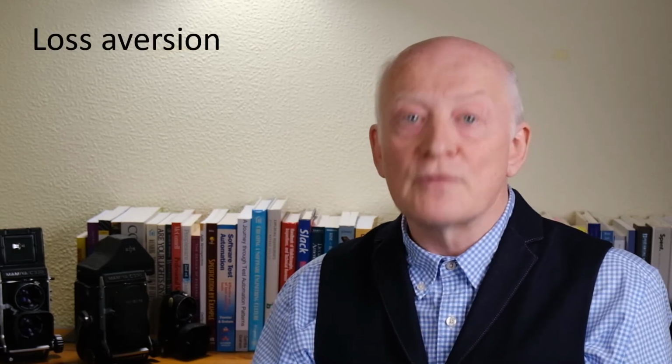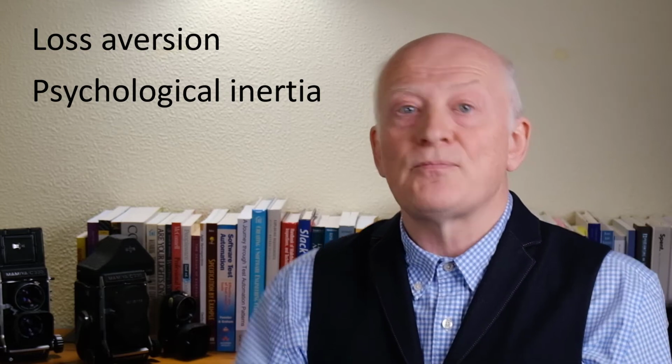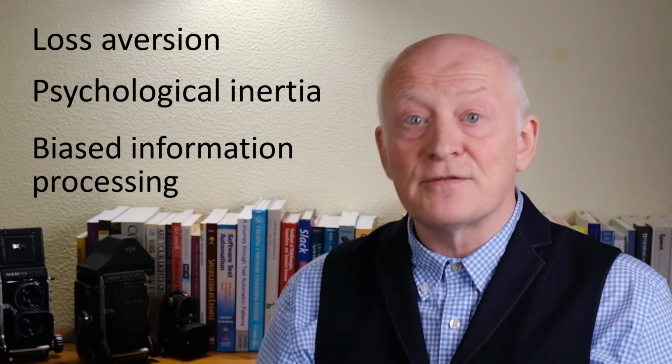A related explanation, one that borrows from game theory, is as follows. There's often a large uncertainty in the evolutionary fitness value of the object that the other party wishes to trade. You don't know how good their stuff is. Furthermore, the interest shown by the other party is a pretty good signal that the object we own is more valuable than the object they want to trade with us. So, hang on to your own stuff, or get taken for a sucker. Other possible explanations include loss aversion from prospect theory, psychological inertia or the status quo bias, and biased information processing.